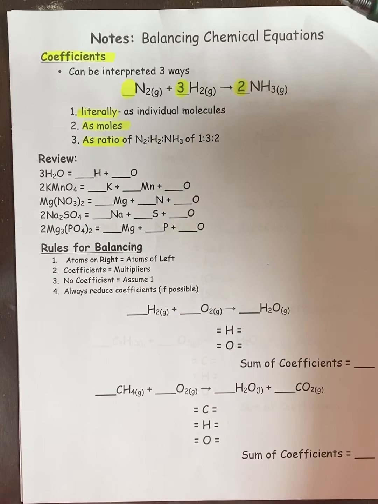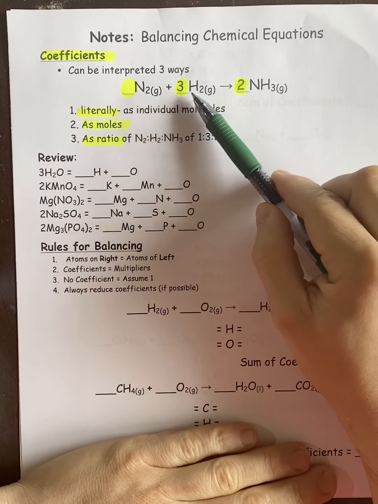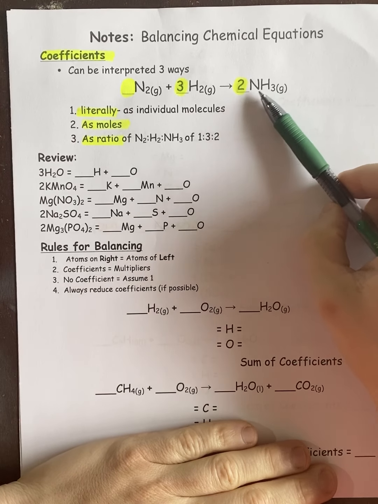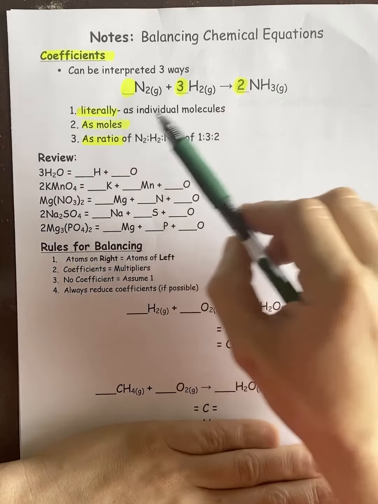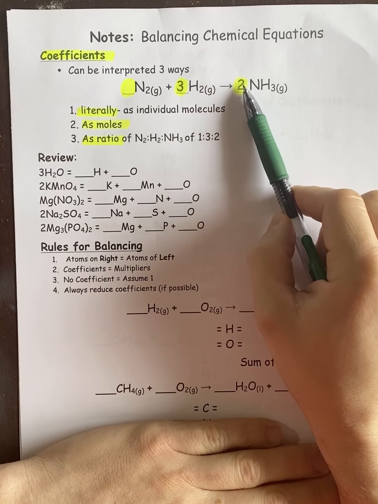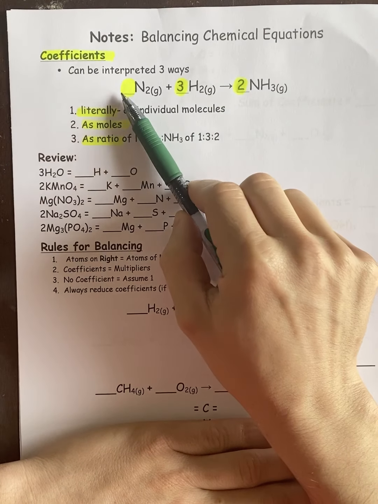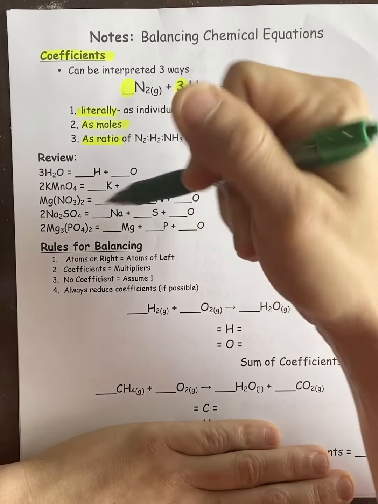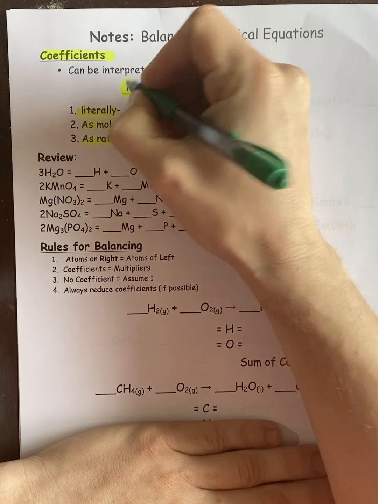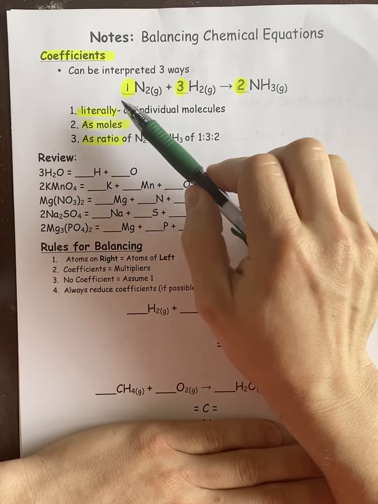In this video, we're going to learn how to balance chemical equations. If we look at a chemical equation like this one, N2 plus H2 makes NH3, the coefficients are the numbers in front of the chemical formulas. In this case, it's a blank, a 3, and a 2. The blank is always assumed to be a 1, so we can write that in. So it's really a 1, 3, and a 2.